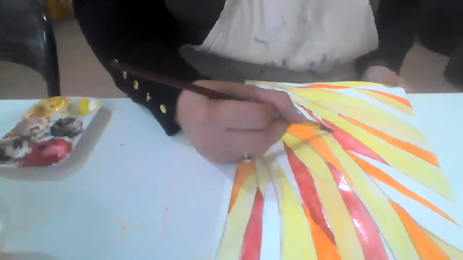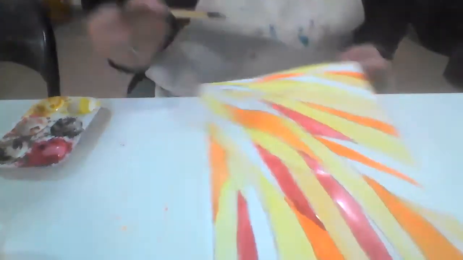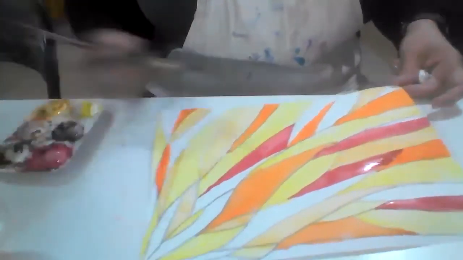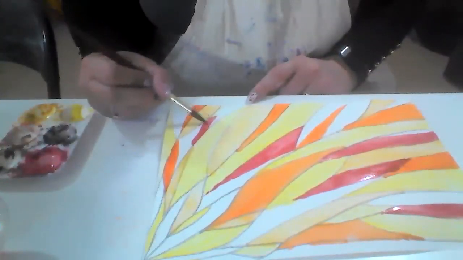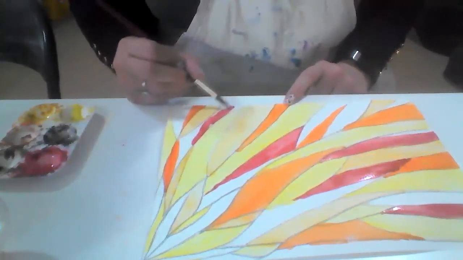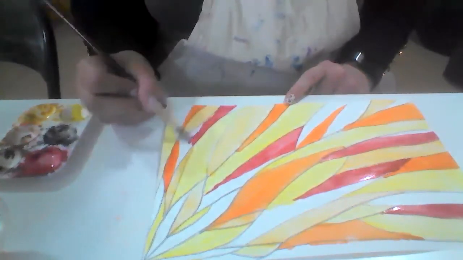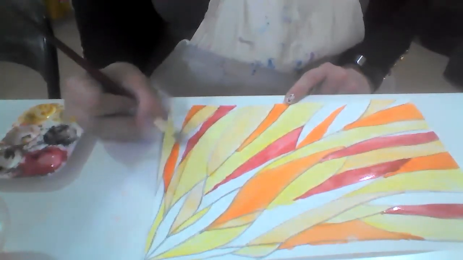Okay, so we're doing very well here. We're almost finished. Okay, we're now on the red. The next would be purple. And then we shall see if we need to adjust some of the shapes, some of the colors in the shapes.